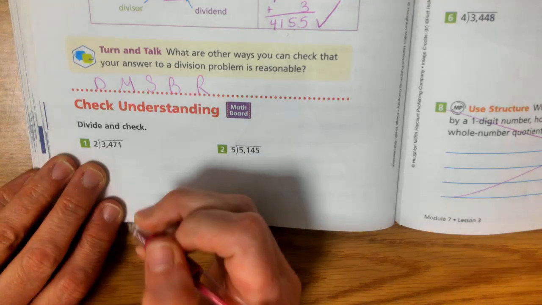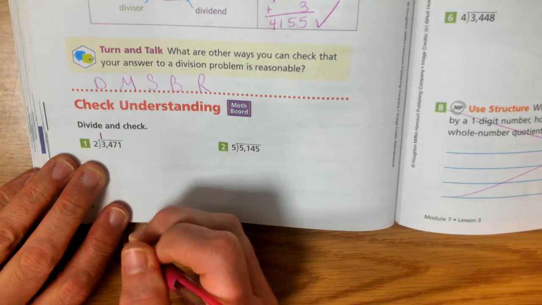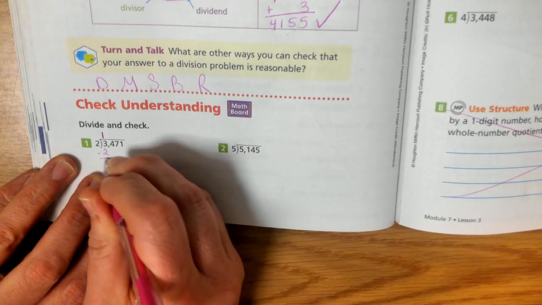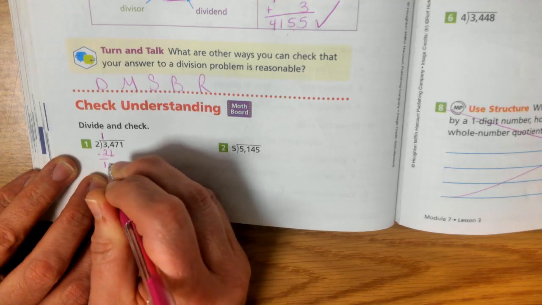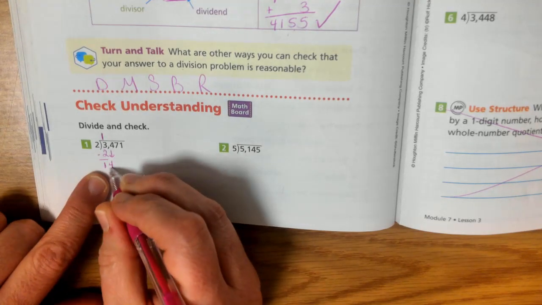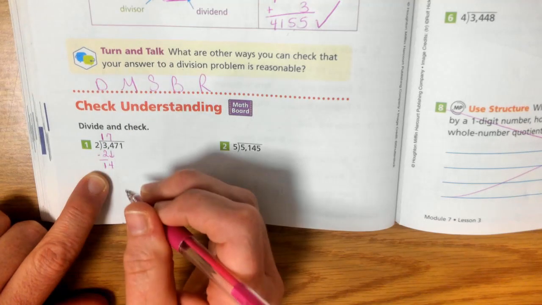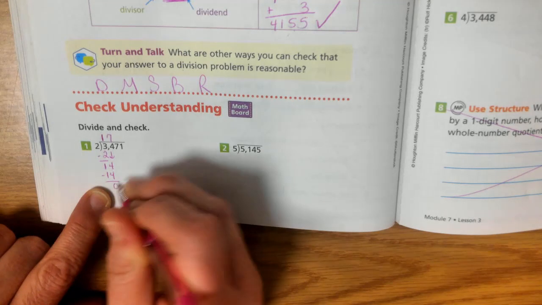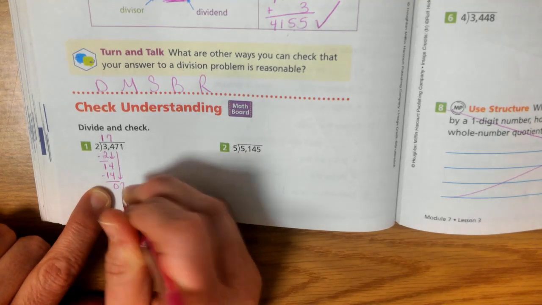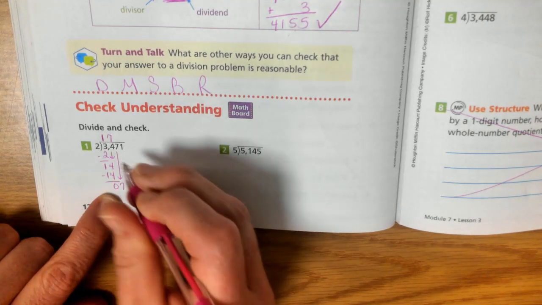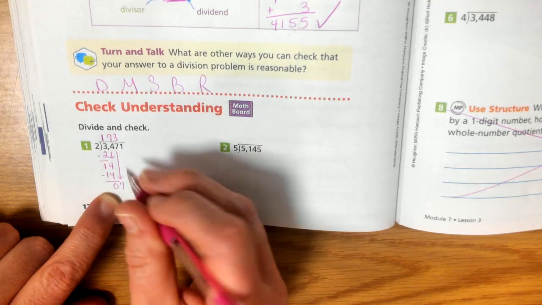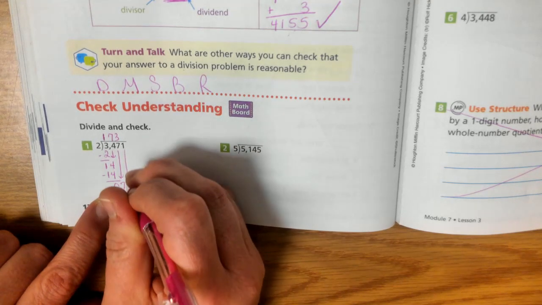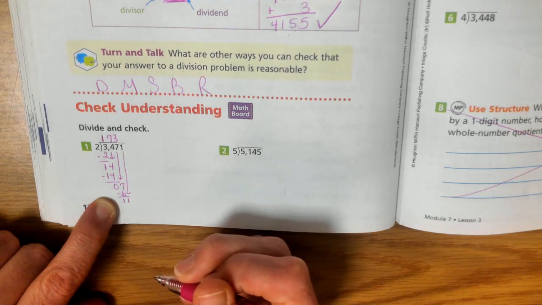So 3 divided by 2 is 1. 1 times 2 is 2. 3 minus 2 is 1. And I bring down my 4. 14 divided by 2 is 7. 7 times 2 is 14. I subtract, I get a 0. I bring down my 7. 7 divided by 2 is 3. 3 times 2 is 6. 7 minus 6 is 1. I bring down my 1.